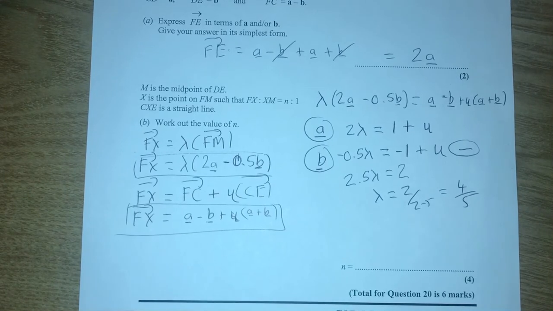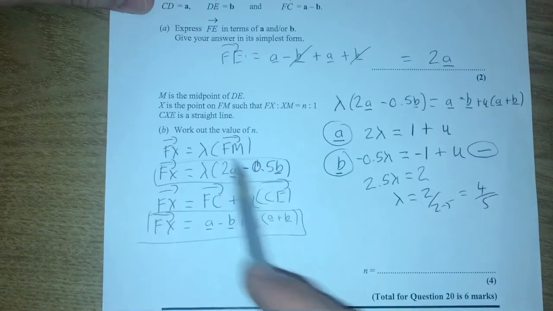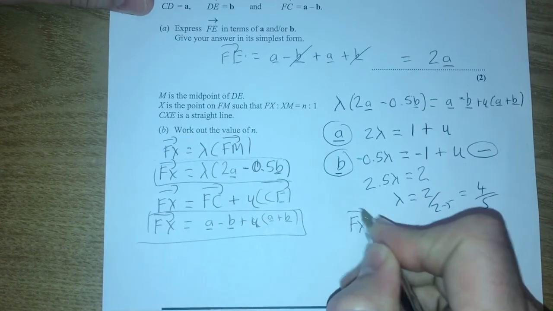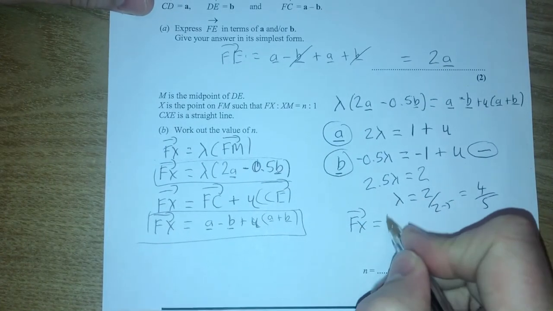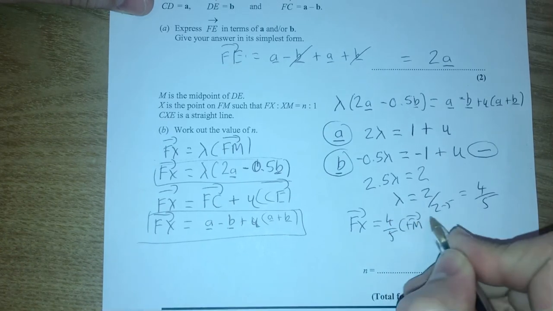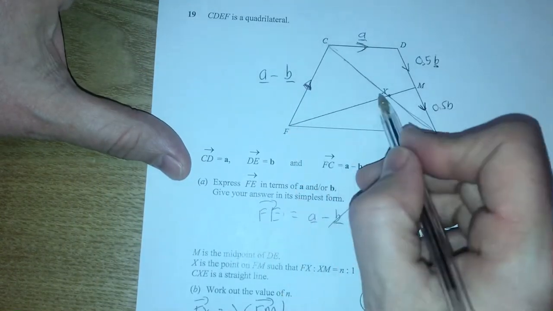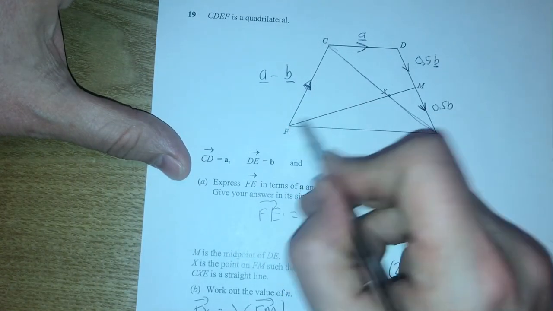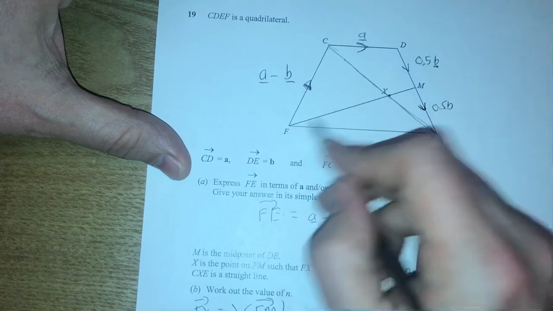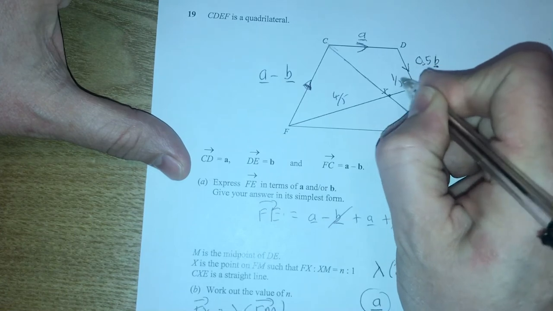What that tells me is if I go back to this relationship here, FX is actually 4/5 of FM. So this line is 4/5 of the whole line.